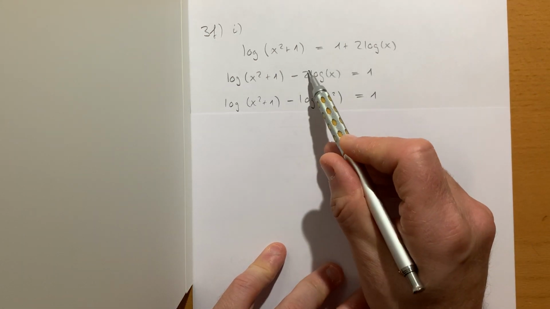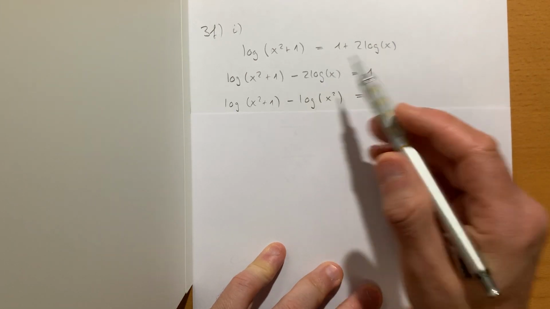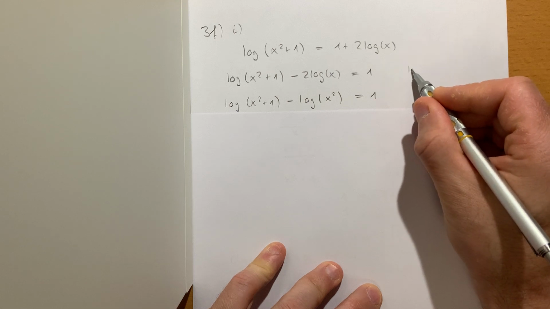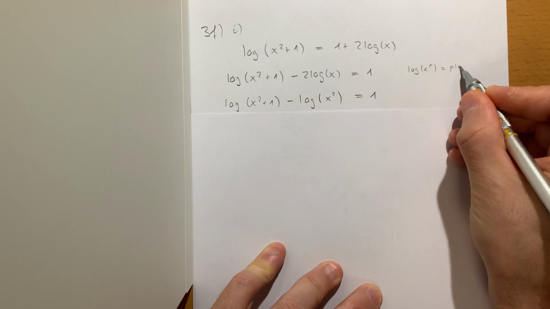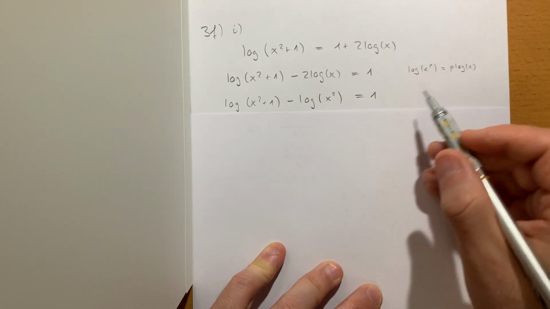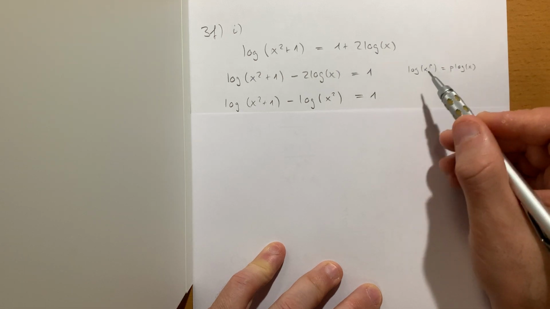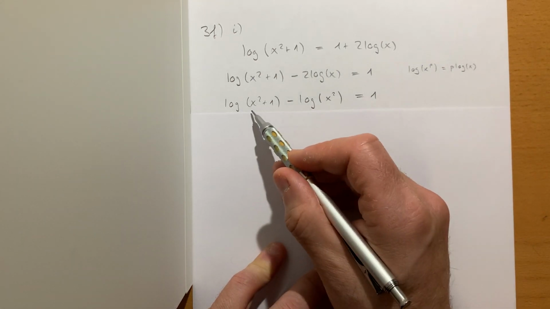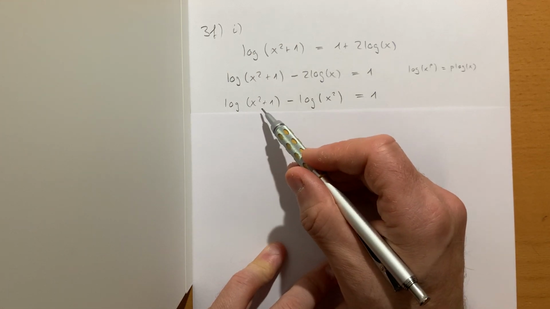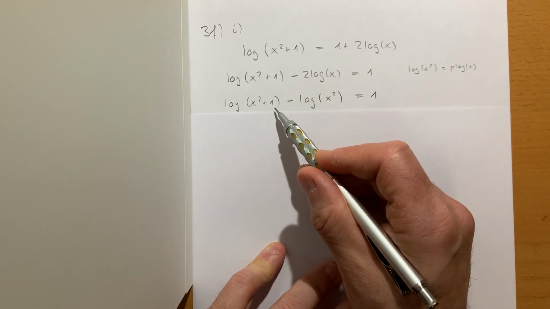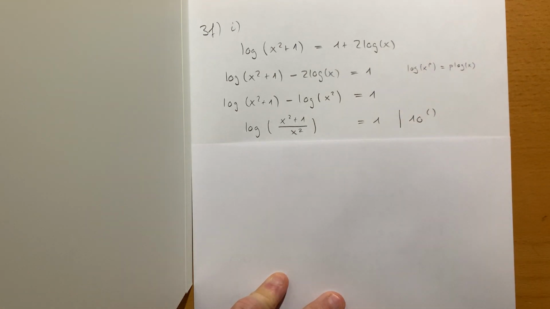That's what we do. We take this coefficient in. That's the rule that we use, is this one. So log of x to the p is p times the log of x. We've used it many times, so we can take in this coefficient and it will become this exponent. Now we have the difference of two logs, which is obvious what we do. We just write it as the log of a quotient, this here.